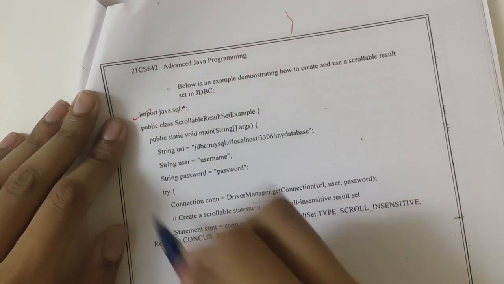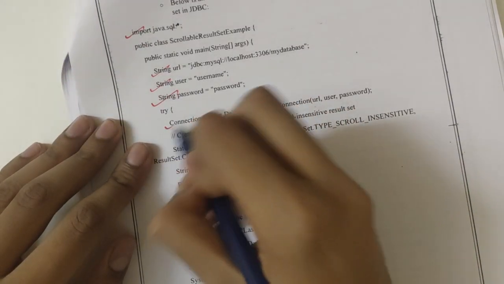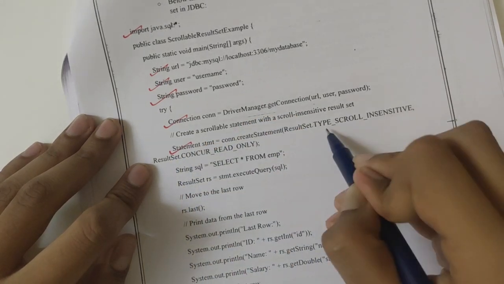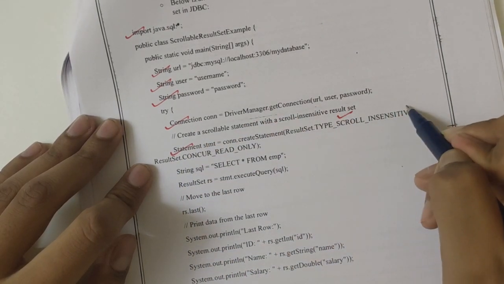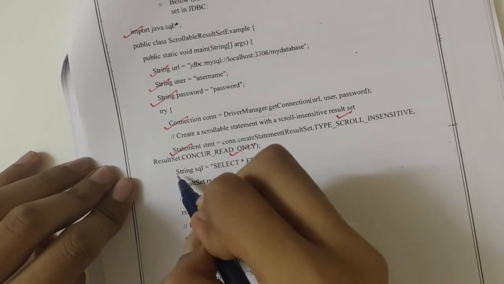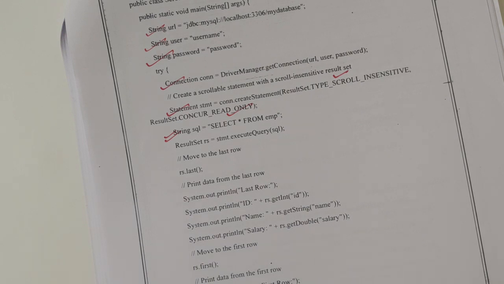Same thing: import MySQL, then URL, user, password you are passing. Again, try to get a connection with the JDBC driver. Followed by that, we are creating a statement. That means it has to be of type scroll insensitive, scrollable, and in read only mode. Next we are doing an SQL query operation. That means select star from employee.